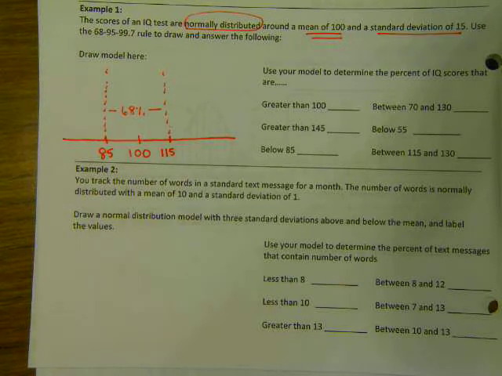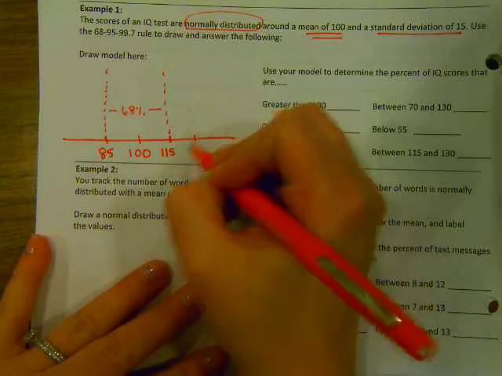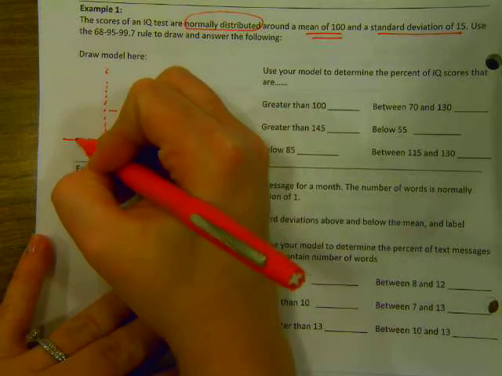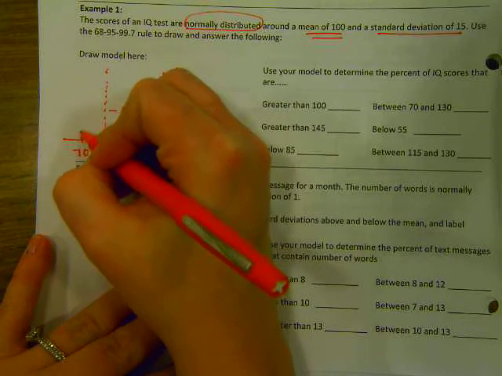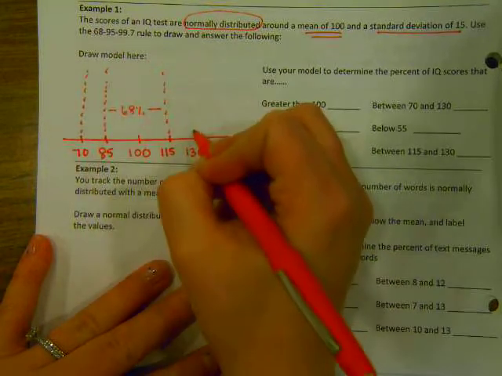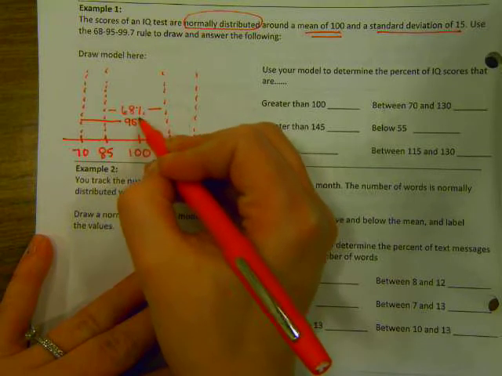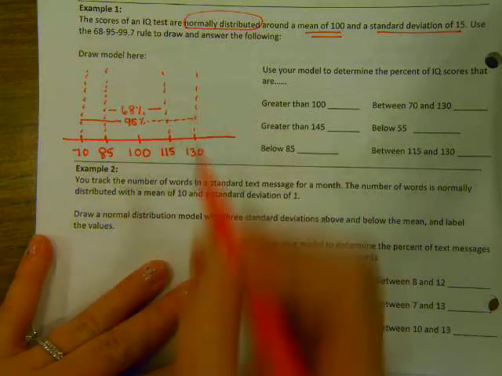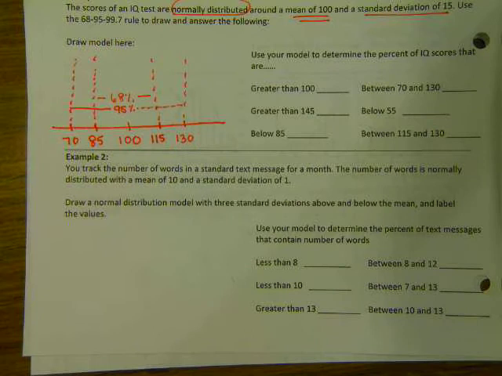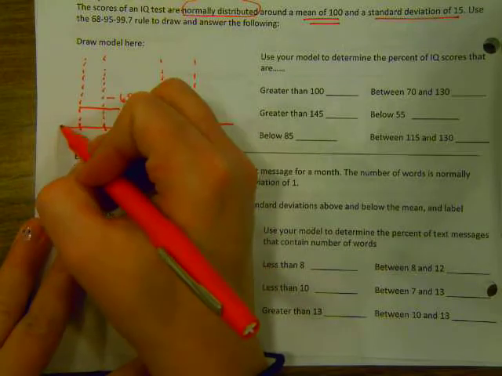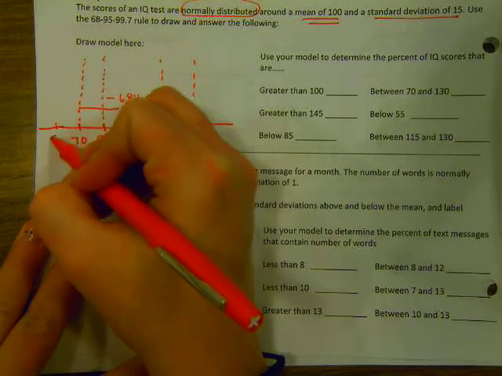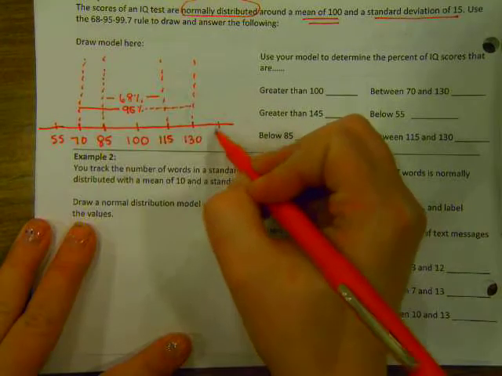You keep going out and you do 3 standard deviations. So again, I'm going to add 15 here, and I'm going to subtract 15 here. 2 standard deviations away tells us that 95% of people will have IQ scores between 70 and 130. And then the 3rd standard deviation away would be 55 and 145.